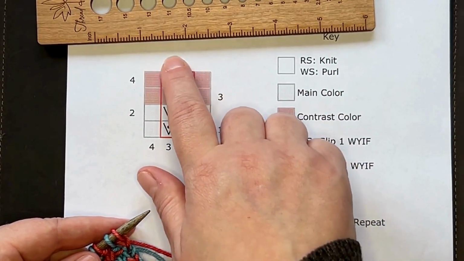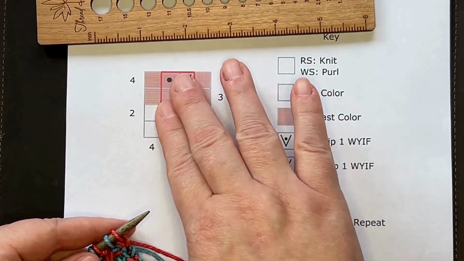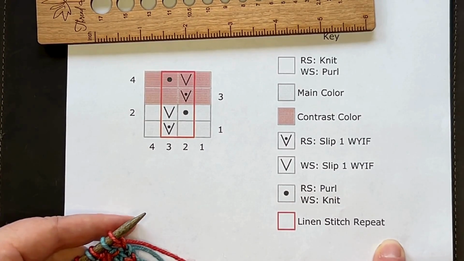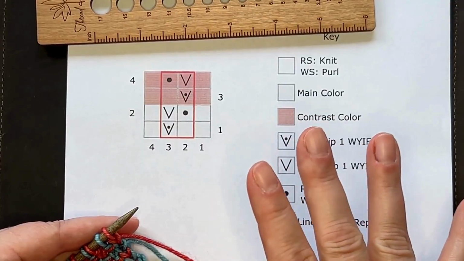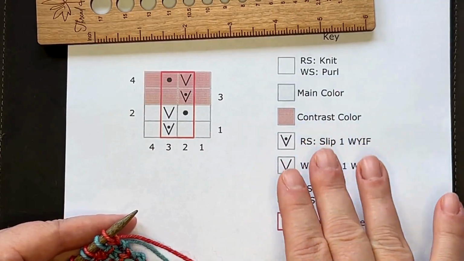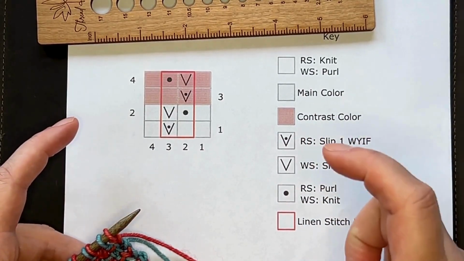The other thing to notice here is there is a red box around the center part of this chart. And here on my key, it tells me that's the linen stitch repeat. So this red box is really the equivalent to, in a written pattern, when you see the asterisk or a parenthesis or a bracket telling you to repeat that section.